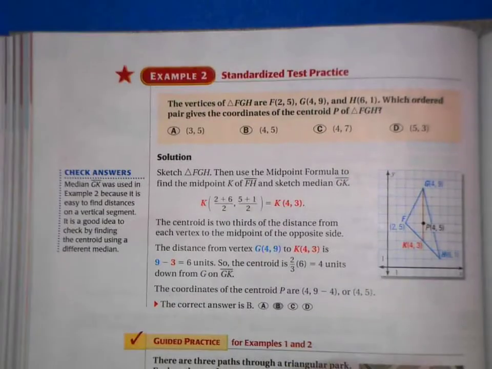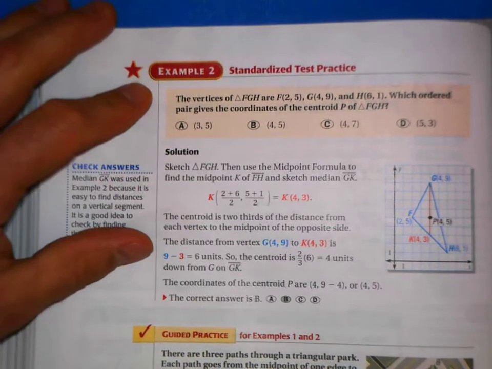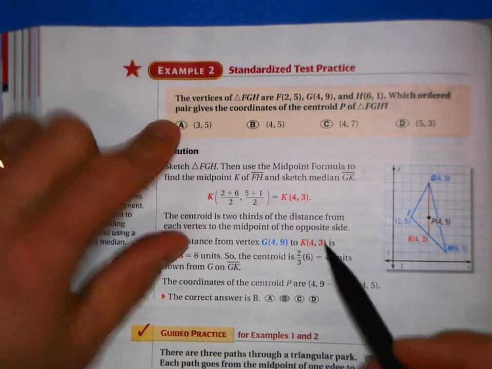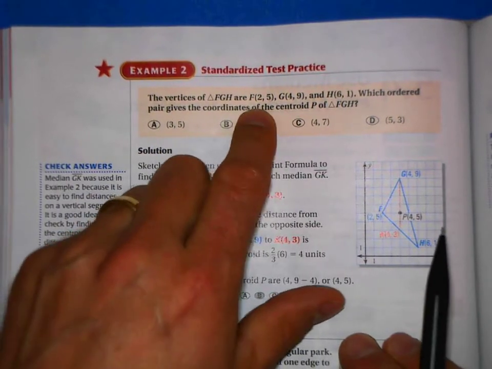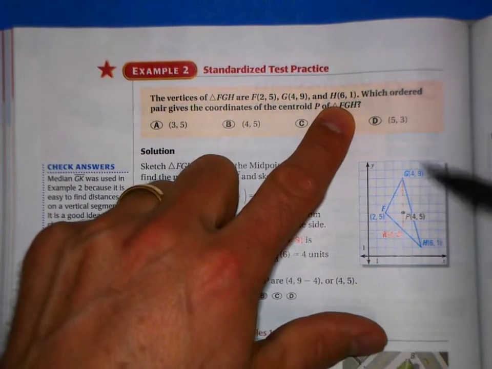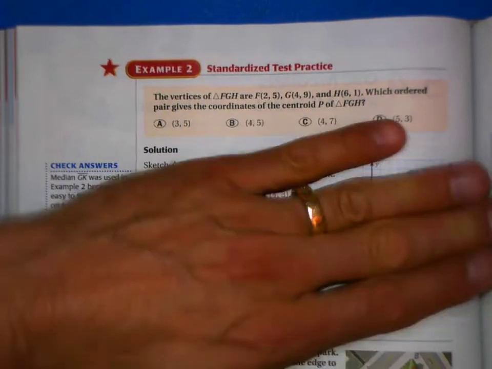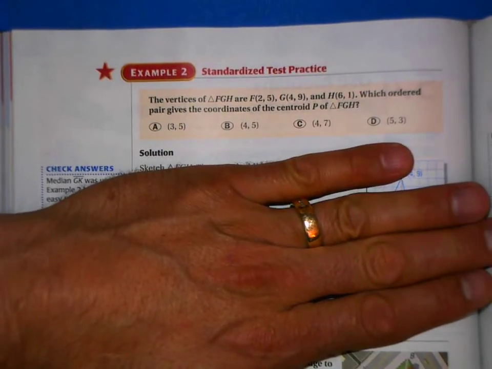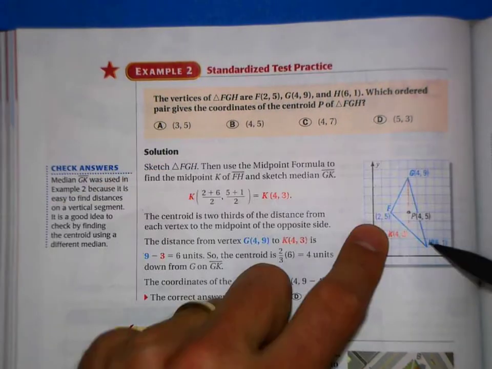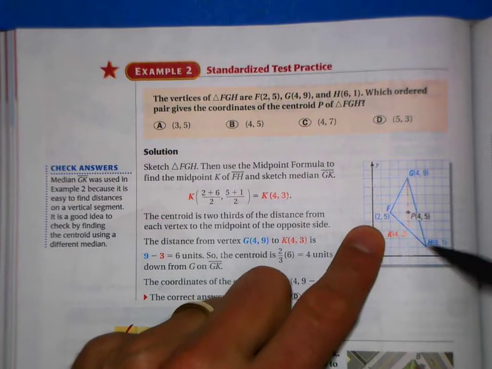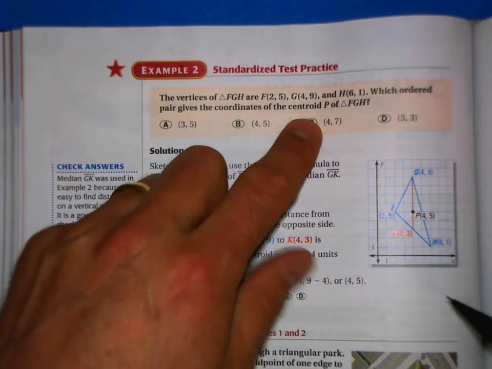Example number 2, and there'll be one like this on the quiz, and also on the tests coming up. This is on page 232, next page. The vertices of this triangle are given, and they've also plotted it for us as a solution. But for many of the questions that you will have, you will only have the vertices, and you'll have to plot them yourself. And now they're asking, what is the ordered pair for the centroid?